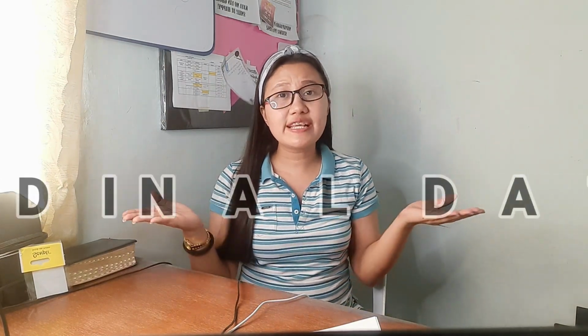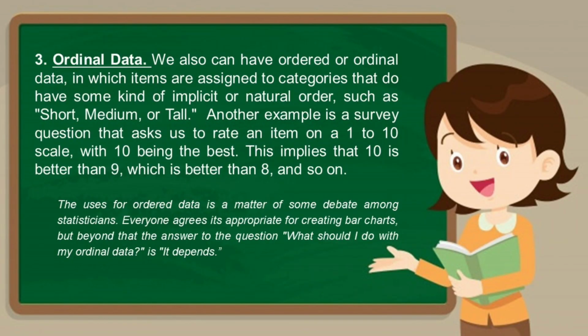And the third type or the third kind of qualitative data is what we call the ordinal data. So what is ordinal data? From the word itself, ordinal, so we are referring to order. We also can have ordered or ordinal data in which items are assigned to categories that do have some kind of implicit or natural order, such as short, medium, tall.